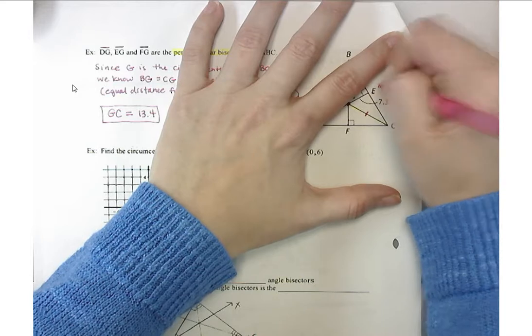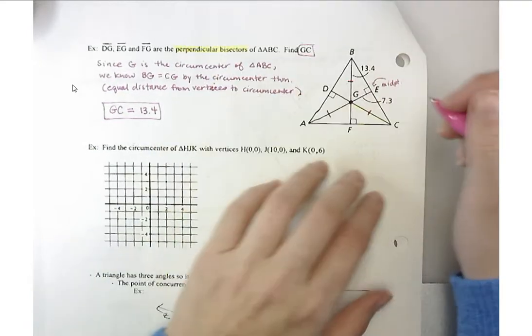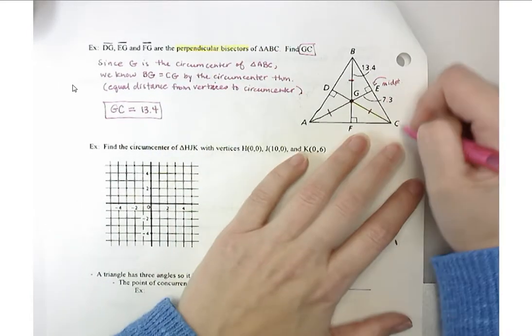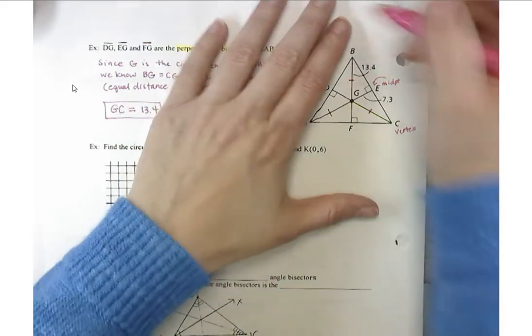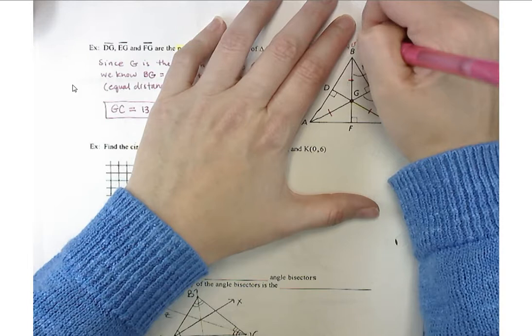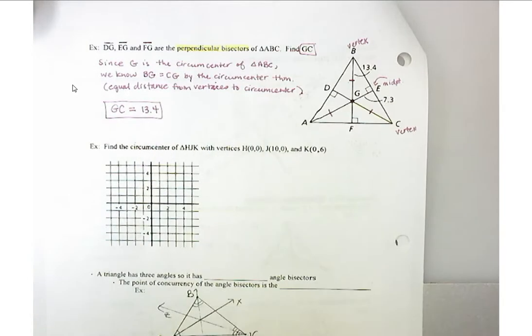Yeah, I was going to say, the one we learned yesterday has to be 1/3, shouldn't AG be 13.4? So what we learned yesterday is with your centroid. And because this is not your centroid, the 2/3 won't apply.